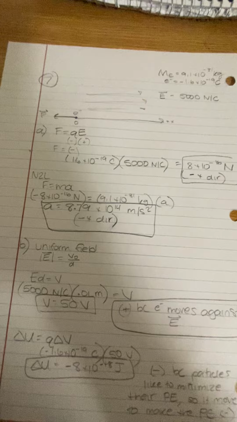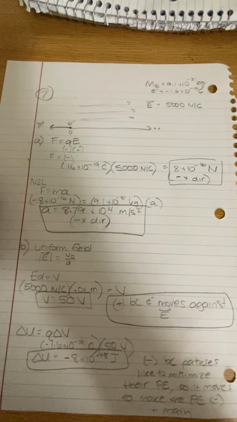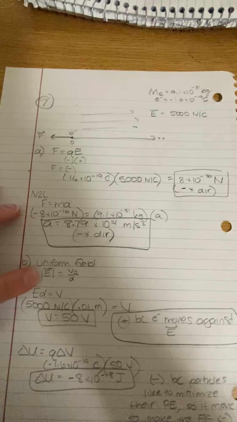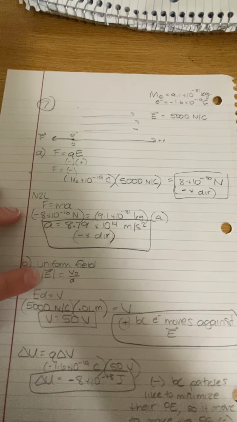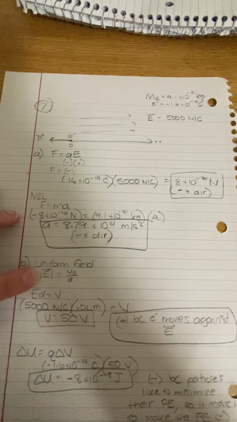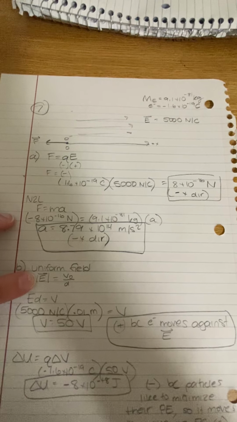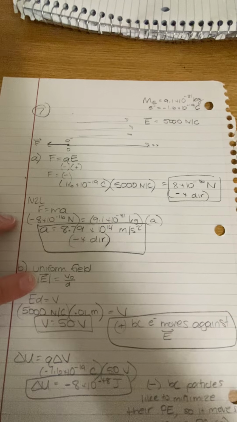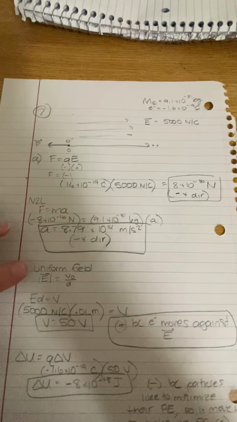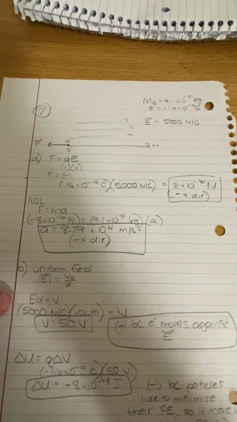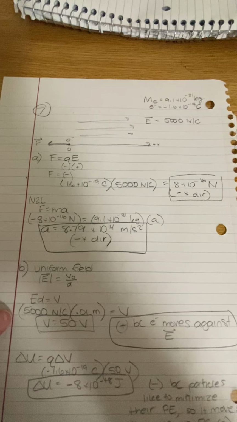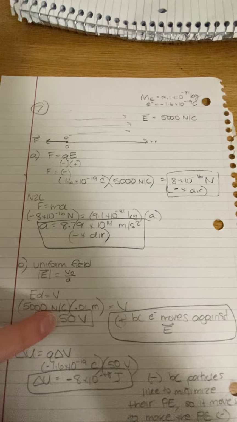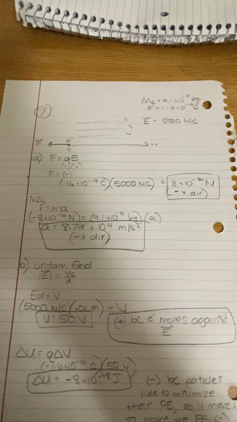For part B, I knew that it was a uniform field as stated in the problem, so I used this equation that includes the potential difference, and I solved for potential and plugged in the numbers to find this magnitude of the potential.